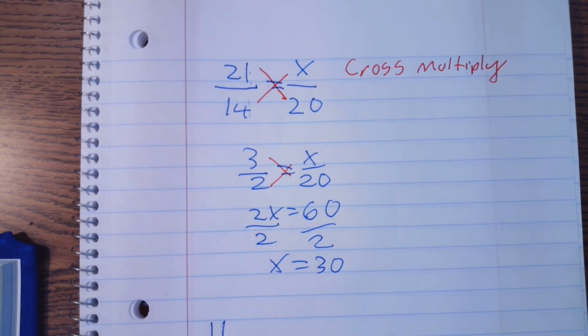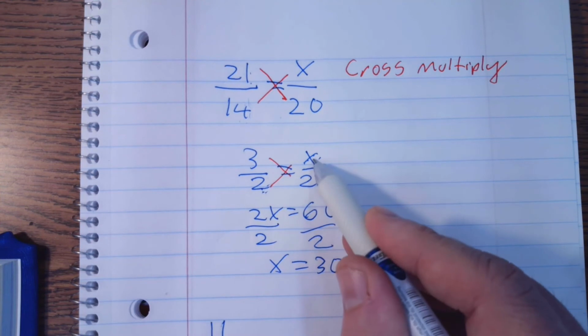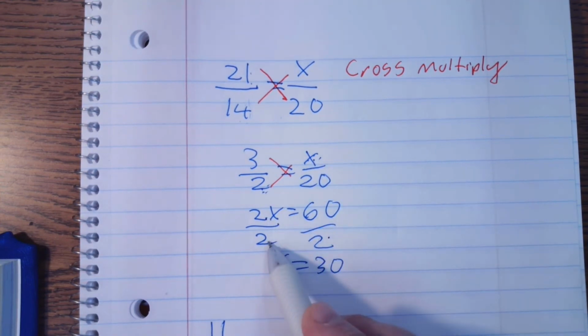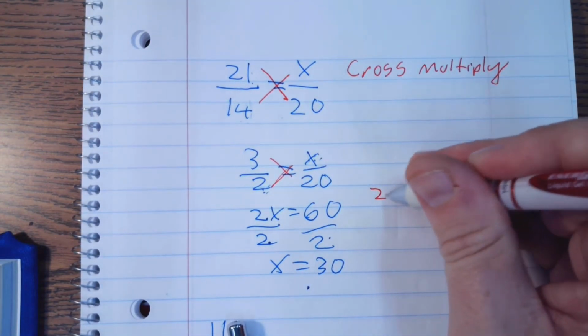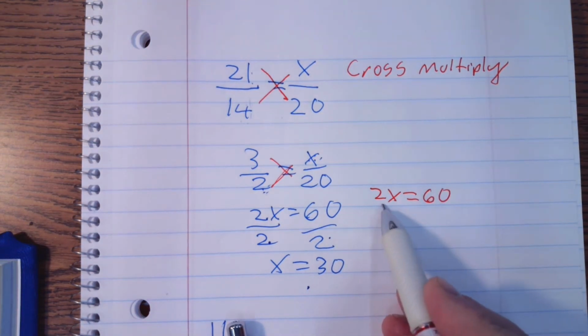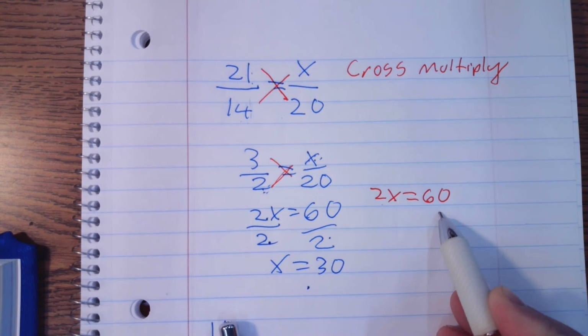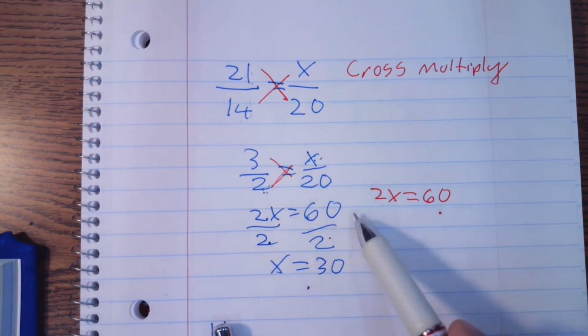Wait, where'd you get 2x over 2? Right here. So 2 times x is 2x, and then I divided both sides by 2 to solve. So when I cross multiplied, I got 2x equals 60. And then the next step is divide both sides by 2 to get the answer. You don't put it into a fraction? No, when you cross multiply, it kills the fraction. Oh, okay. That's the purpose of cross multiplication.